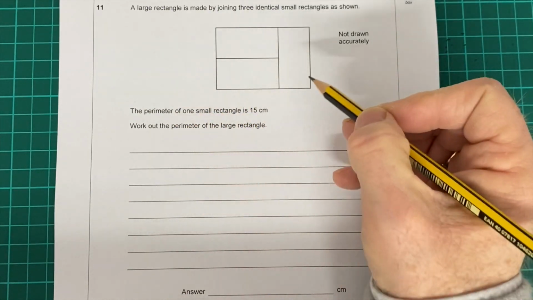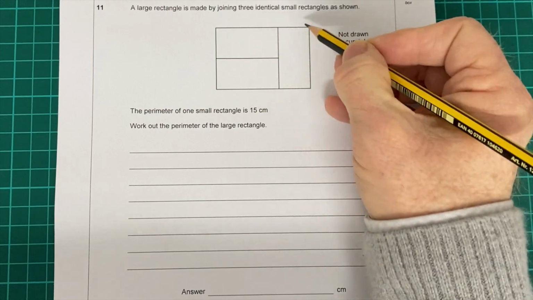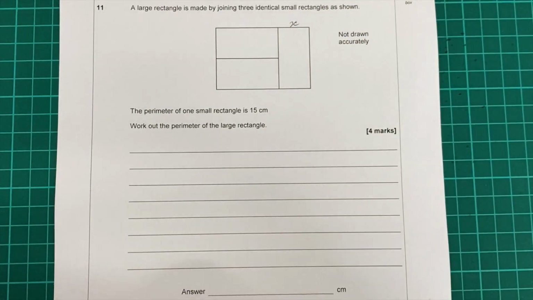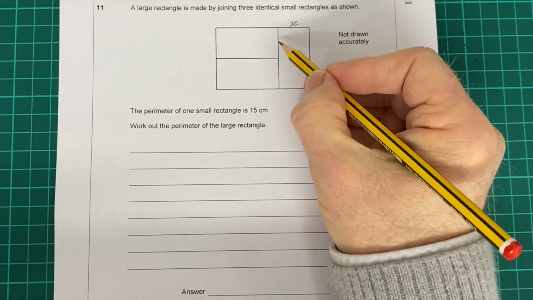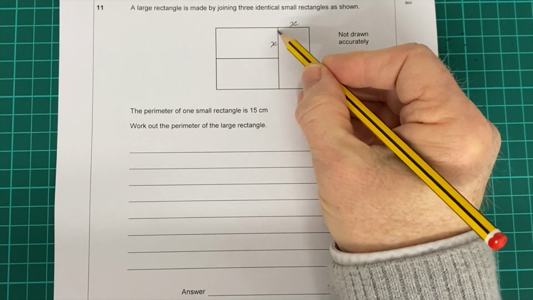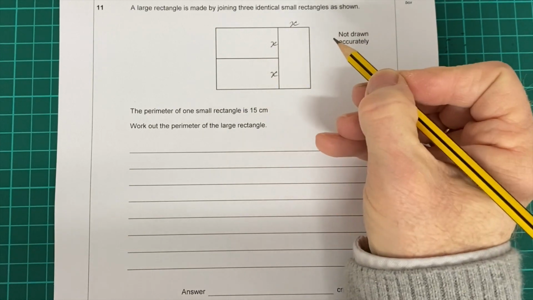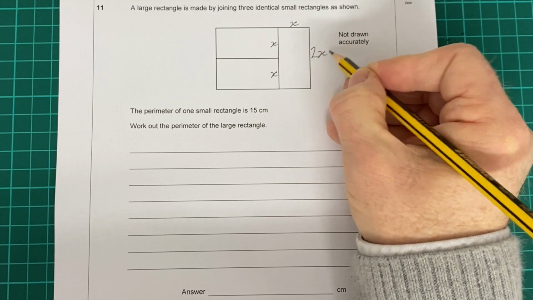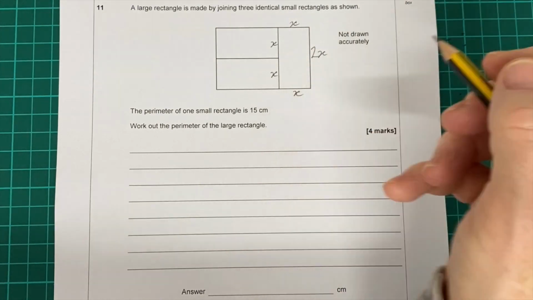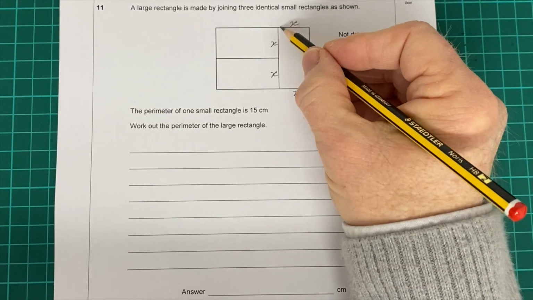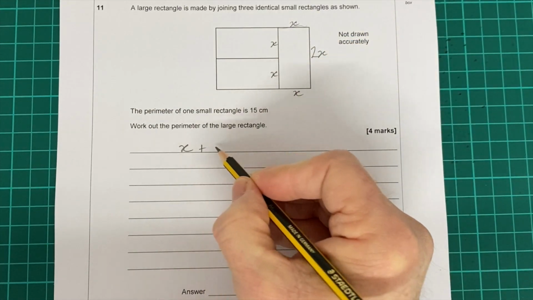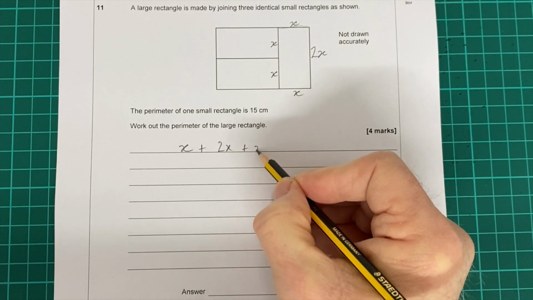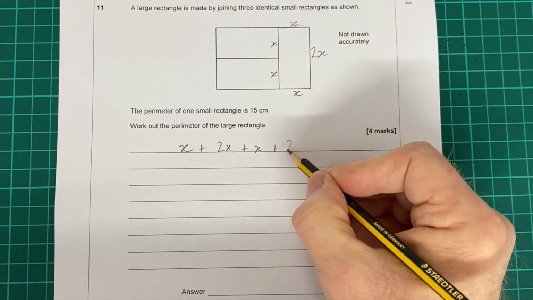It says the perimeter of one small rectangle is 15, so I'm going to pick that one there, and if I call that side x, immediately, because the rectangles are identical, we can see that that must be x for that one, and that must be x as well, which means that that side is 2x. So we can say that side is 2x, and of course that is x. And so now we know that we've got, starting there, x plus 2x. So along there, down there, across there, another x, and up there, another 2x.